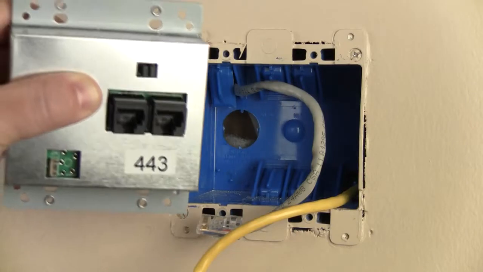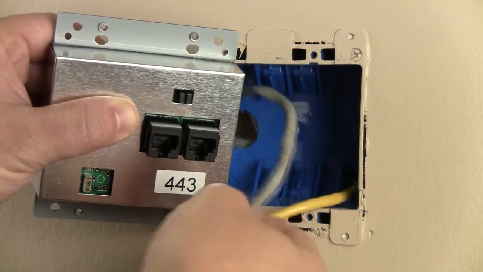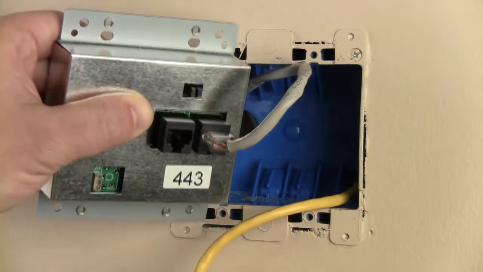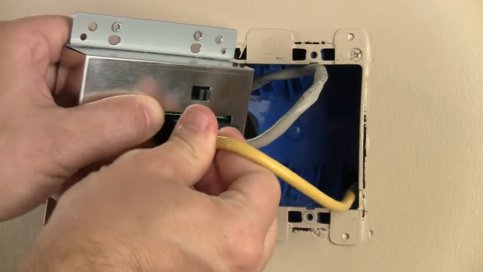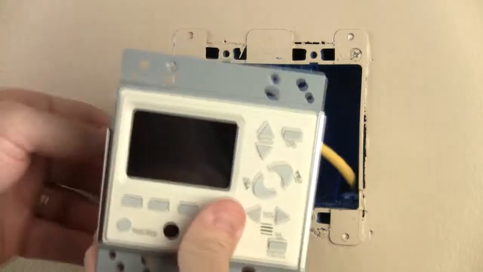Speaking of Lync pads, let's now show just how easy it is to connect and install a Lync pad within a zone. Simply insert the terminated Cat5 cable into either of the RJ45 ports on the back of the Lync pad. The other port is available for daisy chaining another Lync pad or connecting a source input panel.